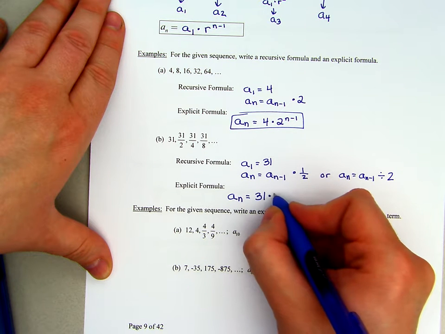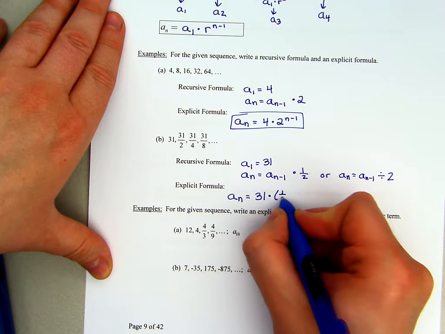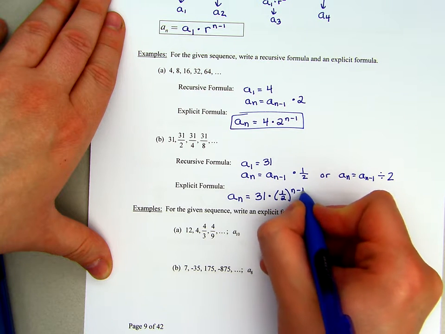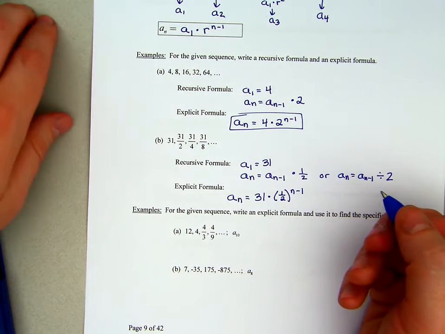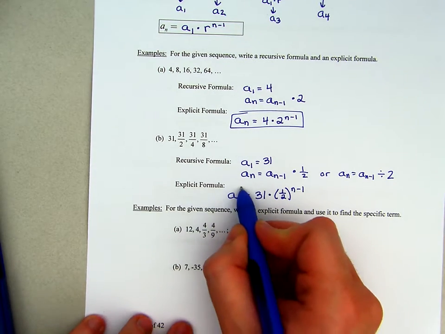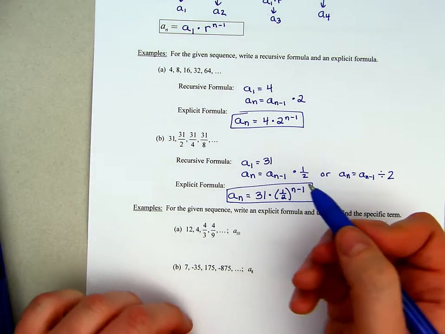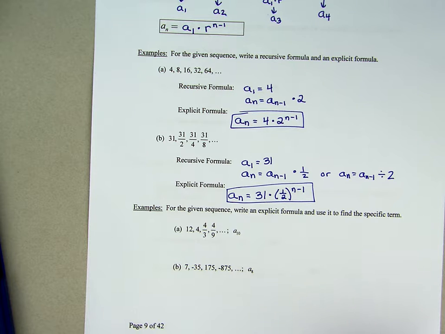Anytime that your ratio is either a fraction or a negative number, it's actually going to be very important that we plug it in parentheses, that we put parentheses around that 1/2. It will affect some of our calculations as we go to find some specific terms moving forward.